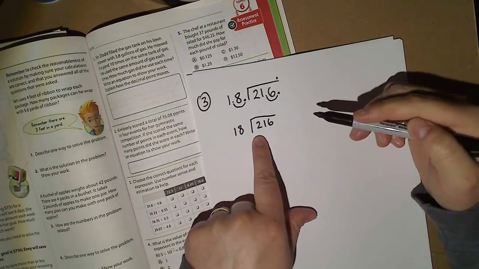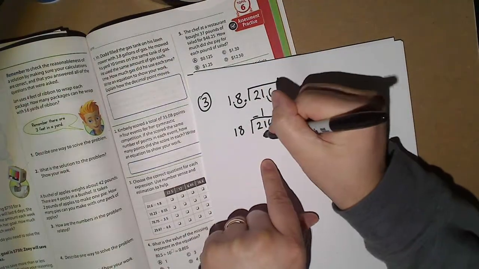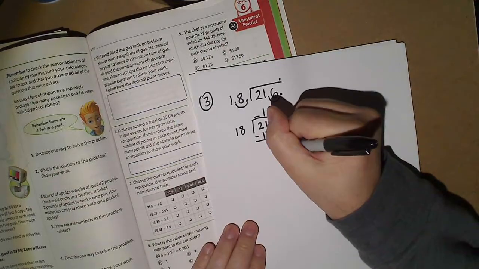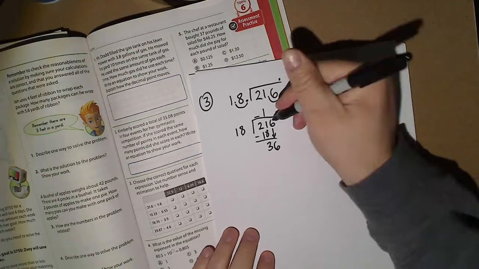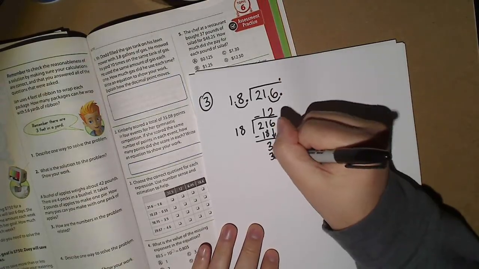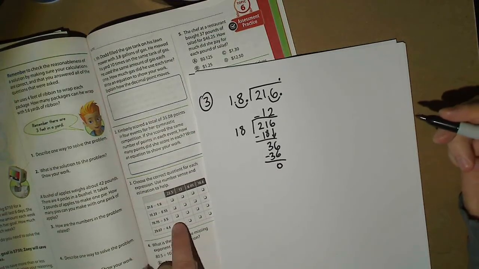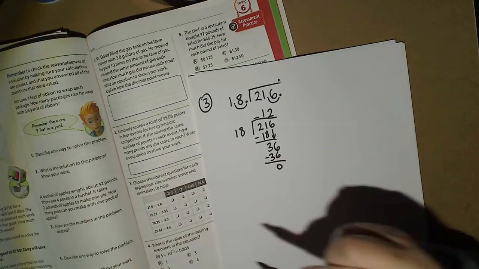So 18, does it go into 2? No. It doesn't go into 2. Does 18 go into 21? Yes, 1 time. That's 18. I'll subtract. 21 minus 18 will give me 3. I'll bring down my 6. 18 goes into 36 2 times. 2 times 18 is 36. And I get that beautiful remainder of 0. So number 3, the first one is 12, and there it is, 12.